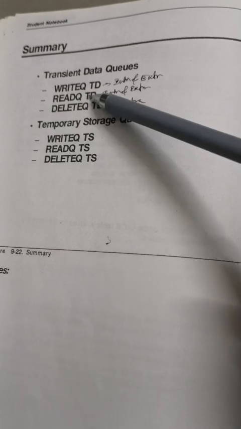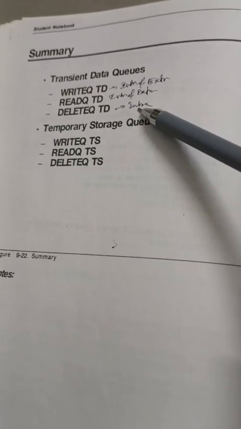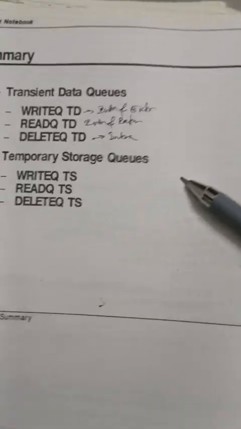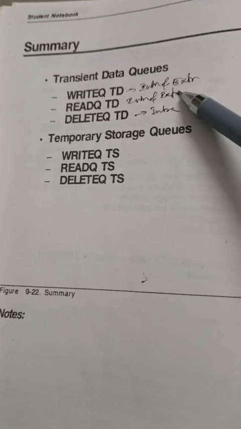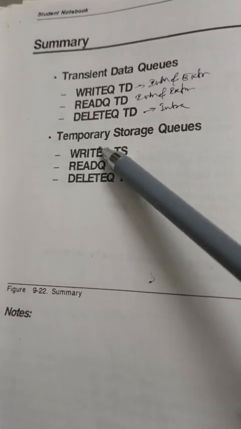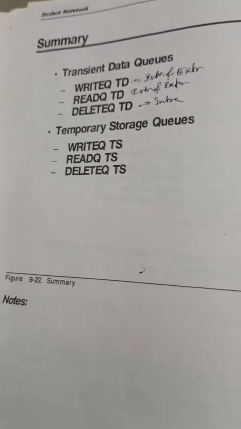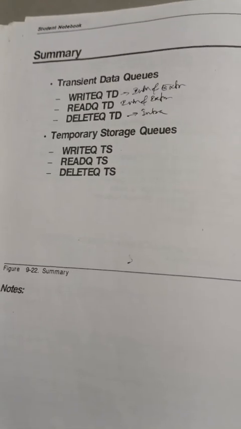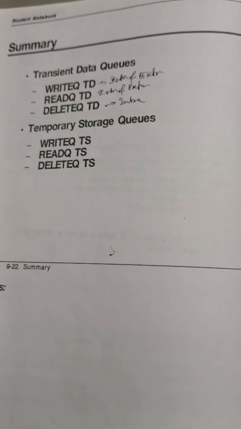That's all, friends. Till now I covered the TD queues. I covered the write queue command, read queue, and delete queue, and for both of these you can get a snapshot. Delete queue is applicable only for intra-partition. It is not applicable for extra-partition. And for temporary storage queue, we have only one type of temporary storage queue. It is applicable for all IDs. That's all, friends, for the DCT and temporary storage queue.